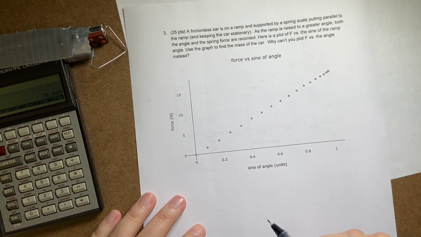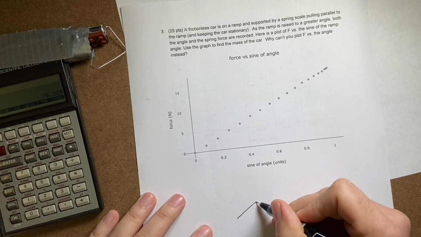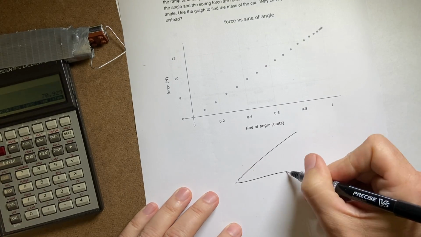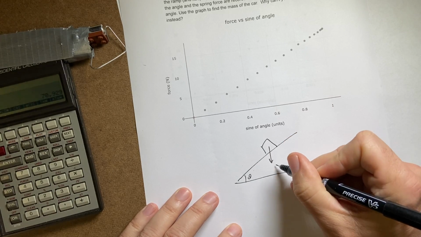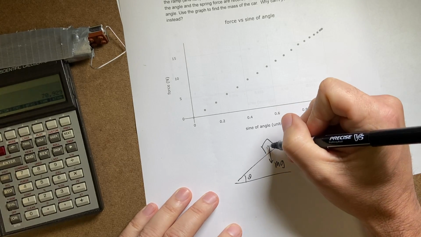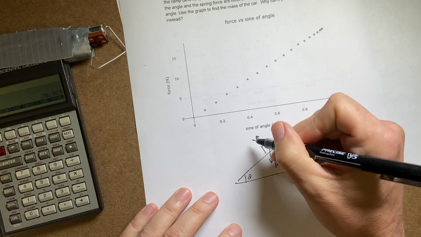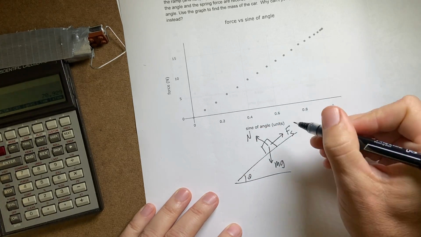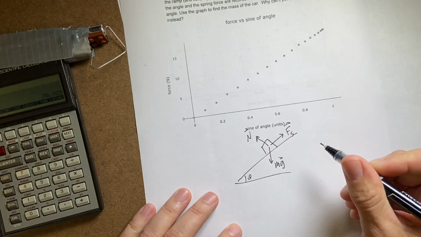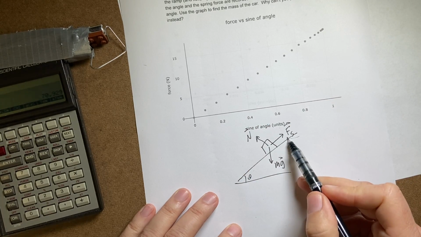Okay, so let's look at this slope in general. If I have a slope like this, I have the weight of the car, mg, I have the normal force, and then I have the force pulling up, F scale. And these are all vectors. So I know this value.